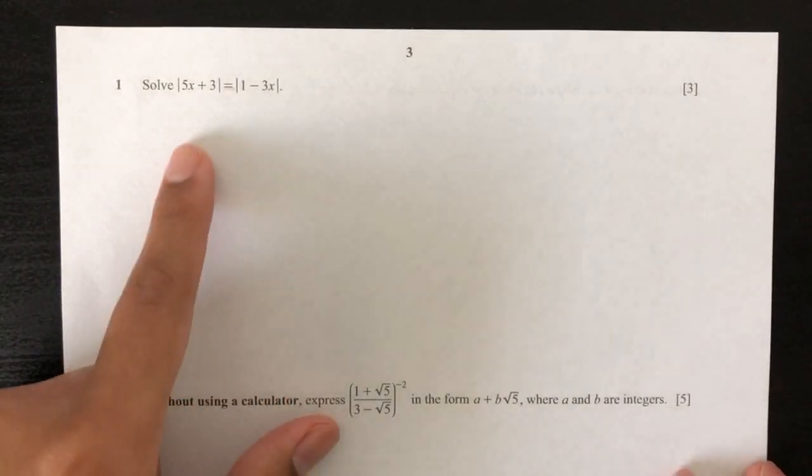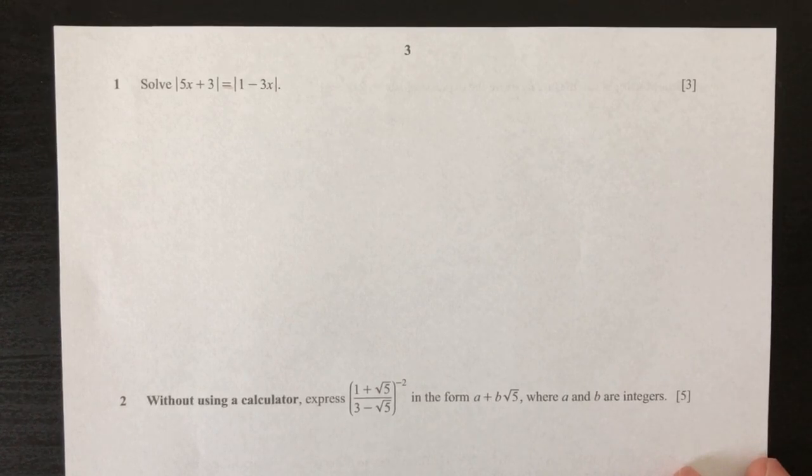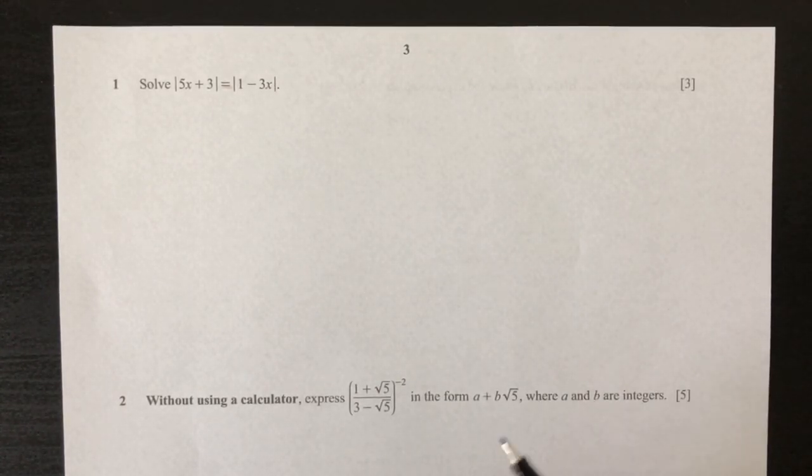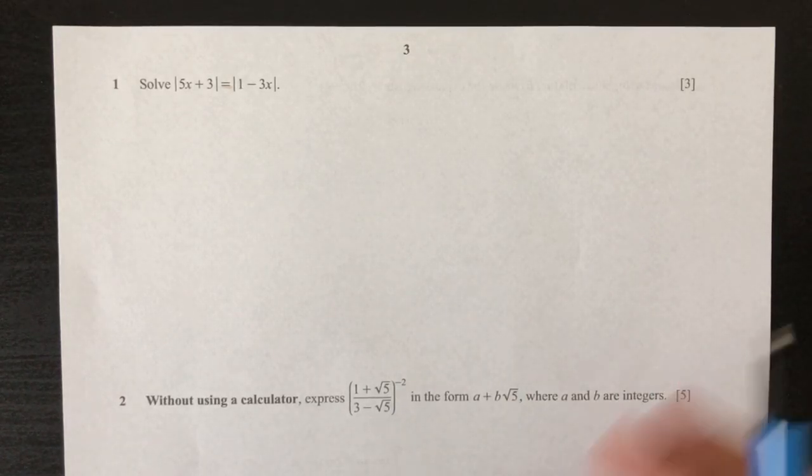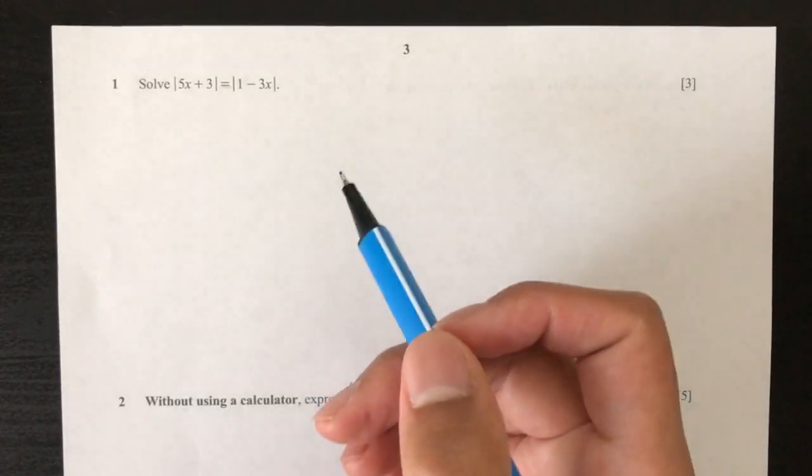So here we have modulus of 5x plus 3 equal to modulus of 1 minus 3x. In that case, we have a few ways of doing this question. Let me just show you how to do both ways. But the first way is pretty much the easiest one.